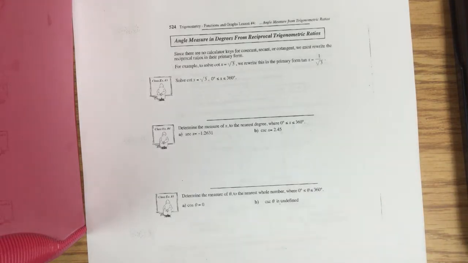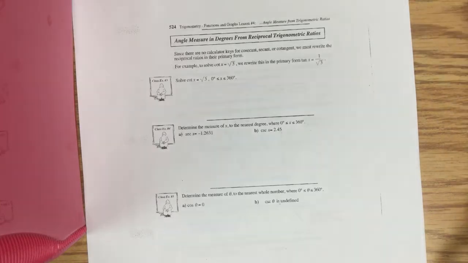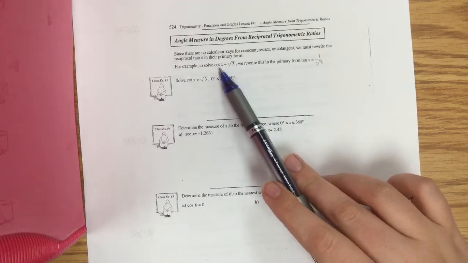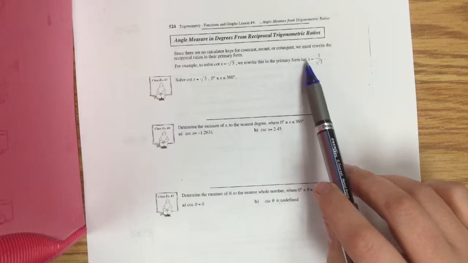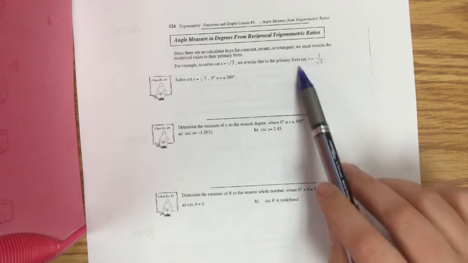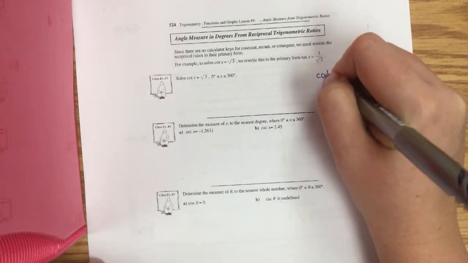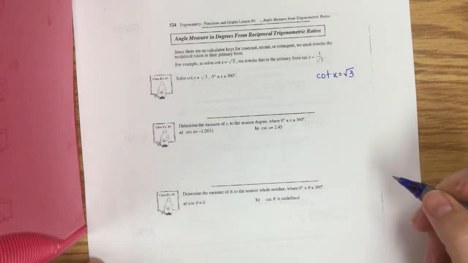So what about these reciprocal trig ratios? So since there's no calculator keys for cosecant, secant, or cotangent, you always have to use the reciprocal ratio of the primary form. So that means you need to write 1 over sine or 1 over cos or whatever. So for example, to solve cotan x equals root 3, write this in the form tan equals 1 over root 3. So I want to explain how they got this, because we said here, okay, so cotan x is root 3. I could state 2 things.